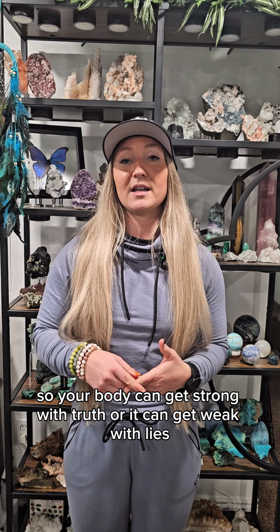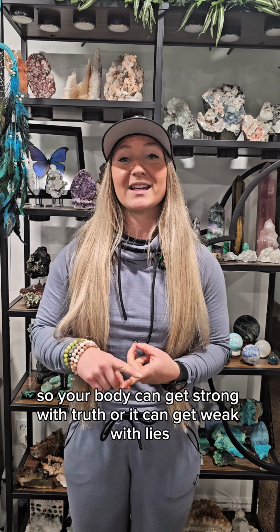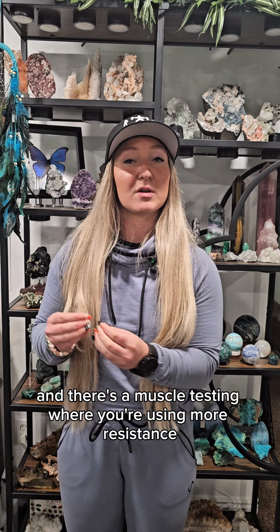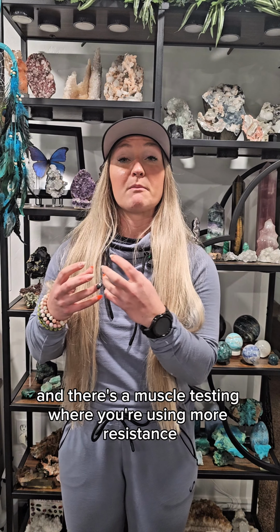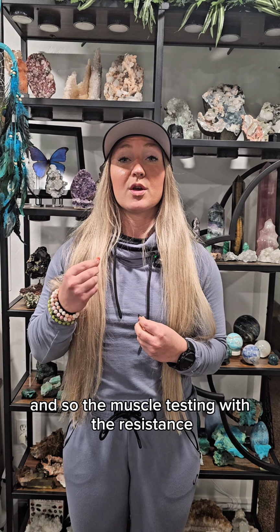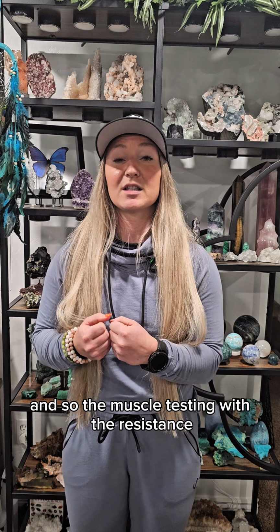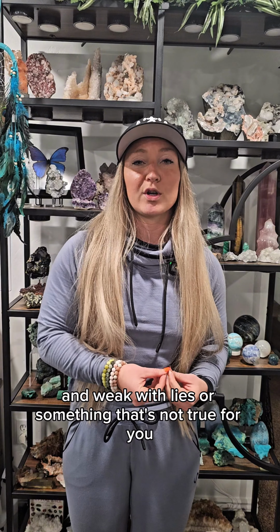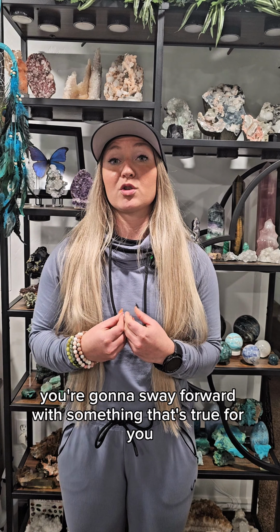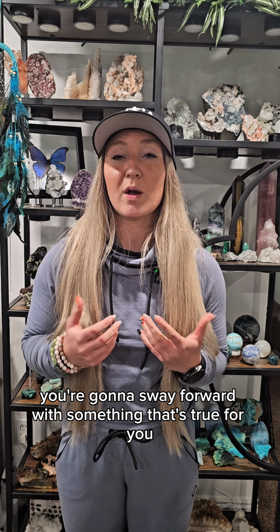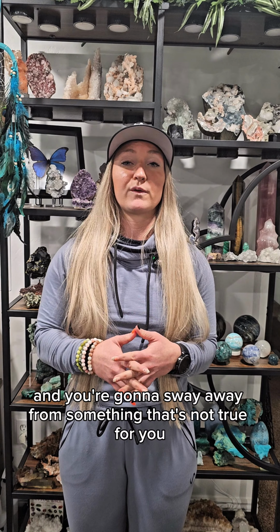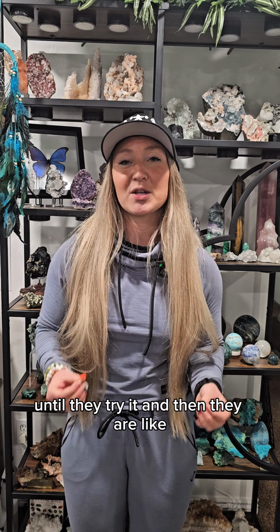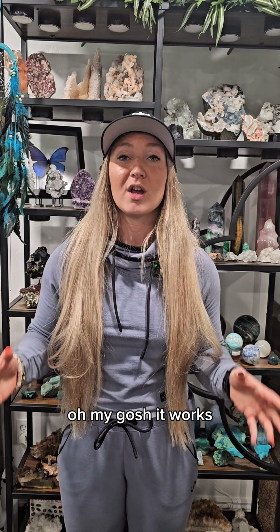Your body can get strong with truth, or it can get weak with lies. There's a sway test and there's muscle testing where you're using more resistance. With the resistance, you're going to be strong with truth and weak with lies, or something that's not true for you. And the same thing with the sway test: you're going to sway forward with something that's true for you, and you're going to sway away from something that's not true for you. A lot of times people are like, there's no way that this is real and actually works, until they try it, and then they are like, oh my gosh, it works.